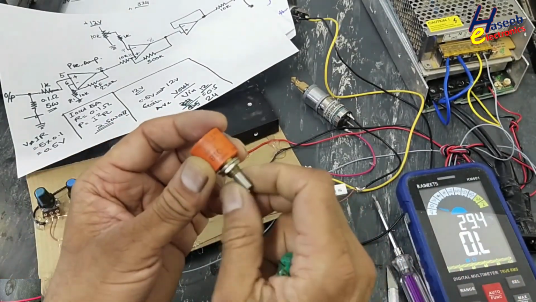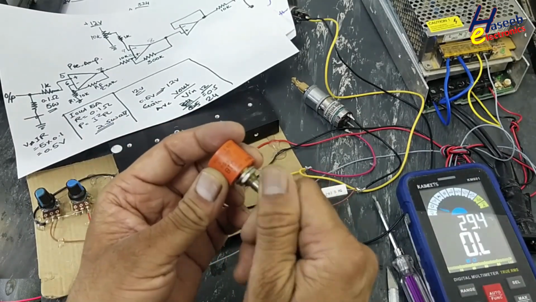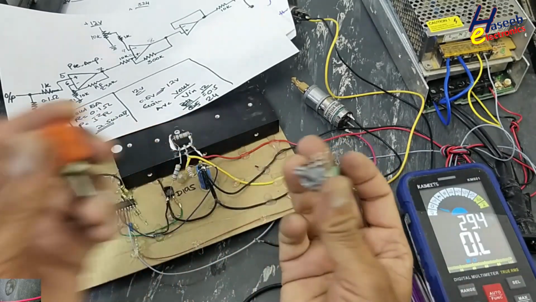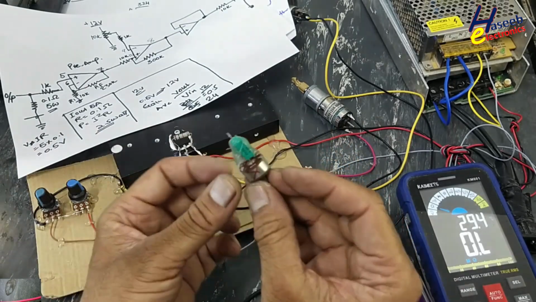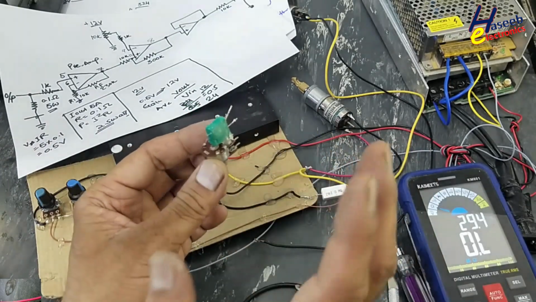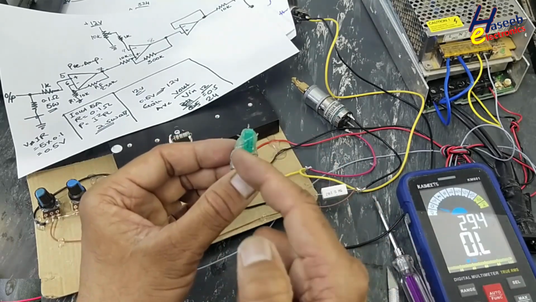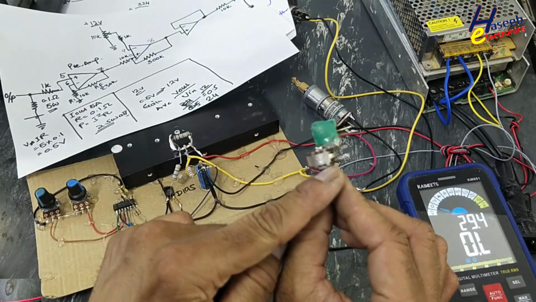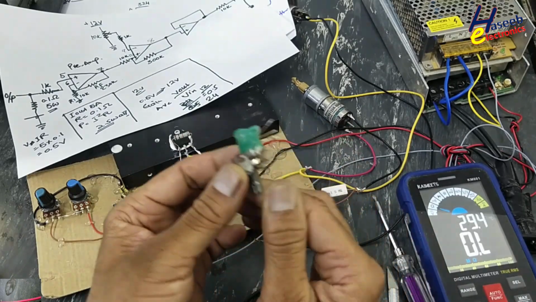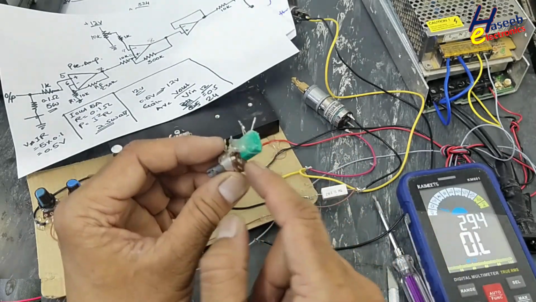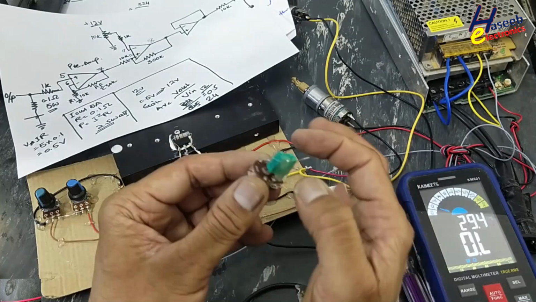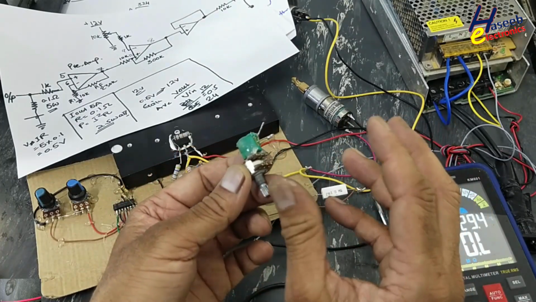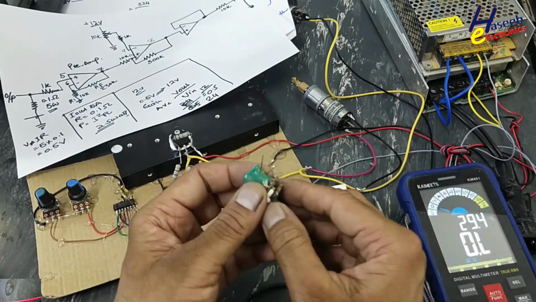You can also use a multi-turn potentiometer, 10 turn, 20 turn, 25 turn, but this time I am not using a multi-turn potentiometer. I made my own multi-turn potentiometer using a regular stereo potentiometer, stereo volume or dual potentiometer. I connected a multi-turn trim pot with this potentiometer as a creative idea.